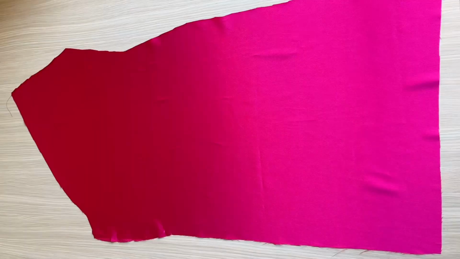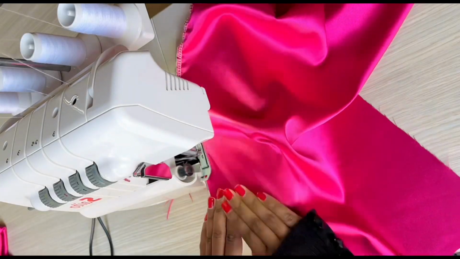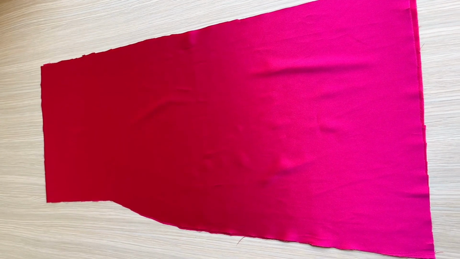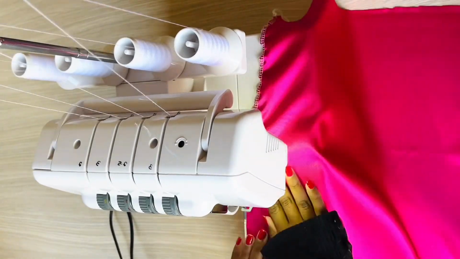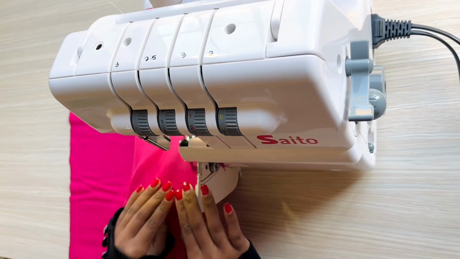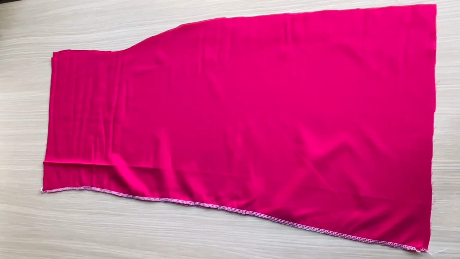I'm going to start by overlocking all the sides except for the hem. This is to avoid any fraying which causes the seam allowance to shrink or become smaller, which will eventually affect the fit of the dress. When it comes to the lining, I will only overlock the side where I'll be attaching the zip.